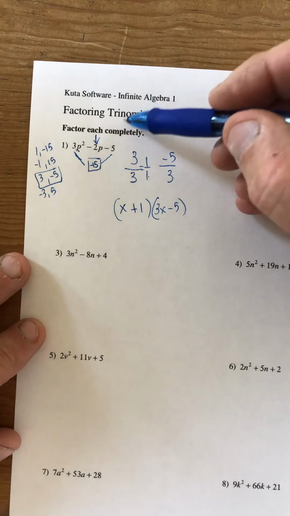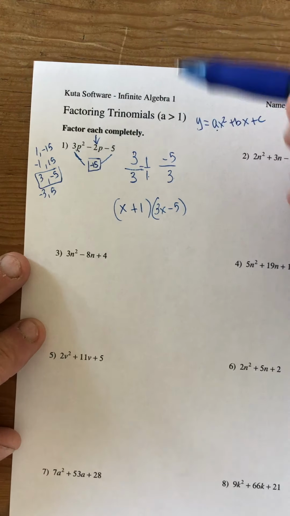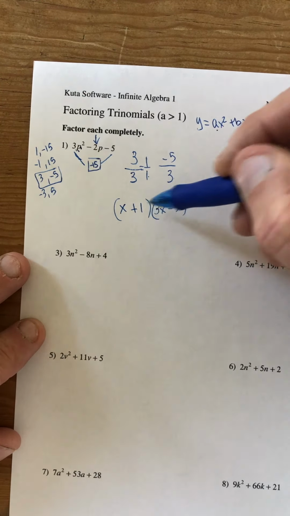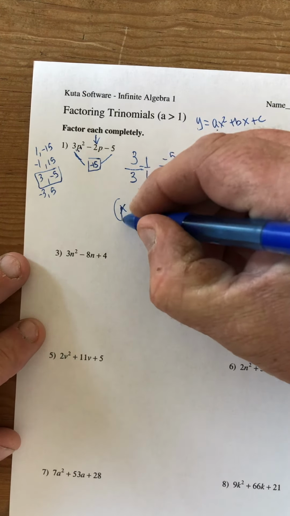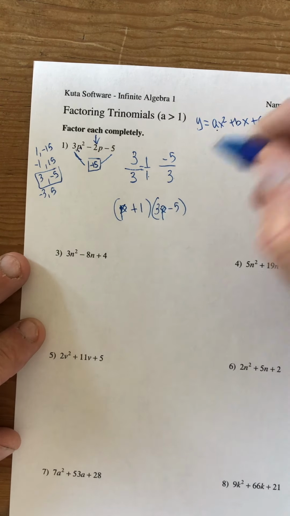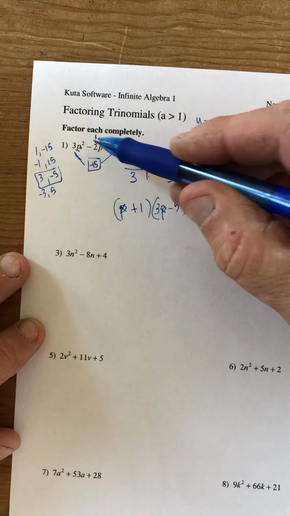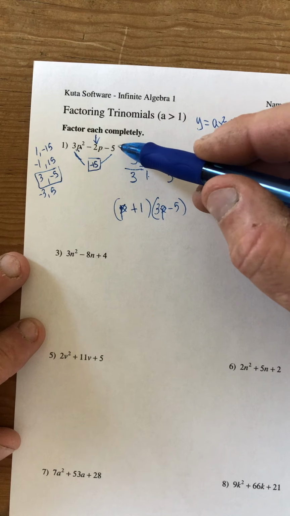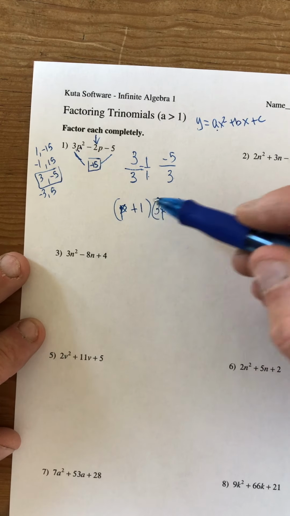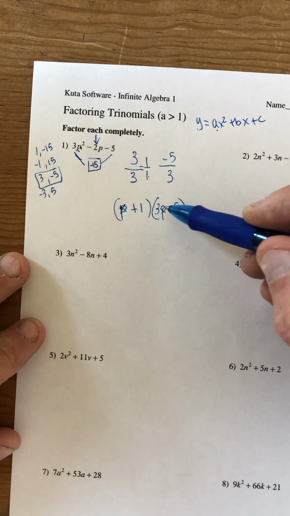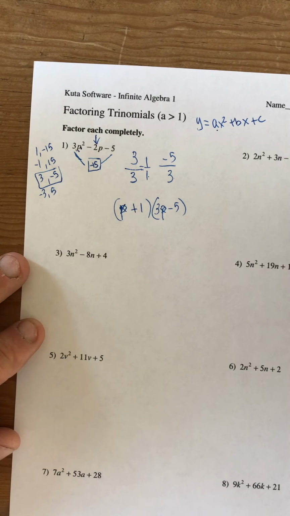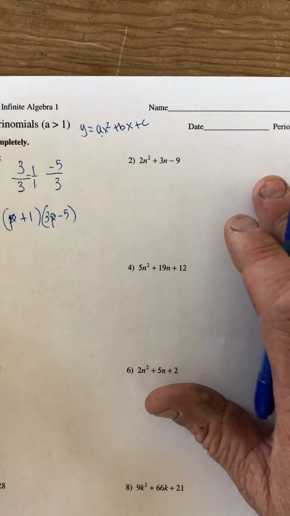So we just factored 3, I'm sorry, these were using p's. I get into the habit of using x's. So these are going to be p's. So 3p squared minus 2p minus 5 factors into p plus 1 times 3p minus 5. We'll do the same steps in number 2.